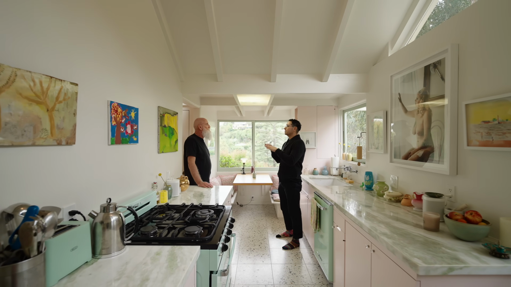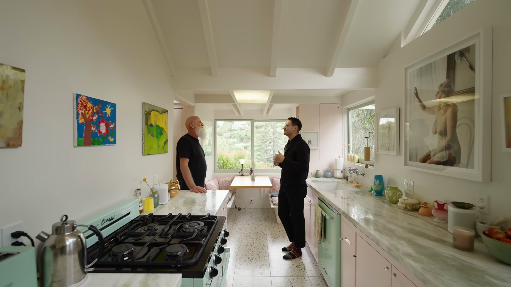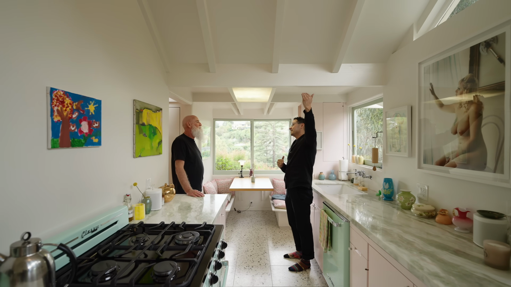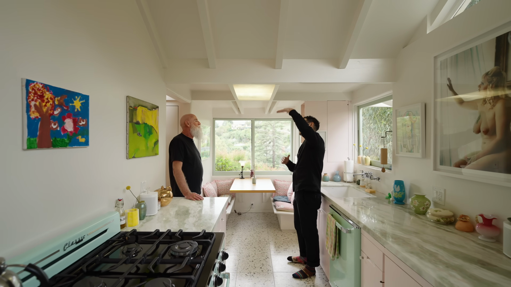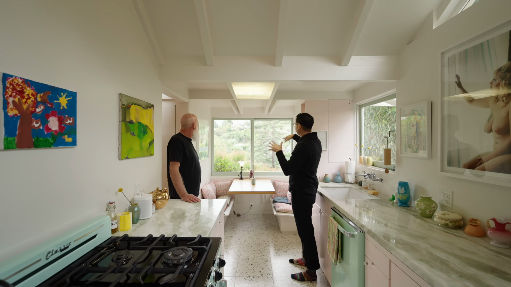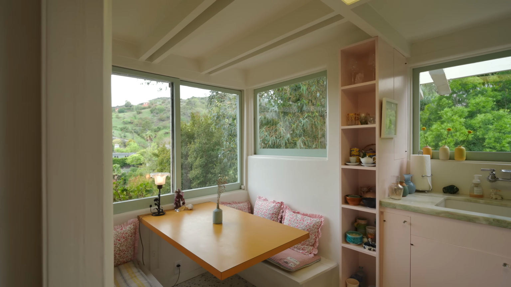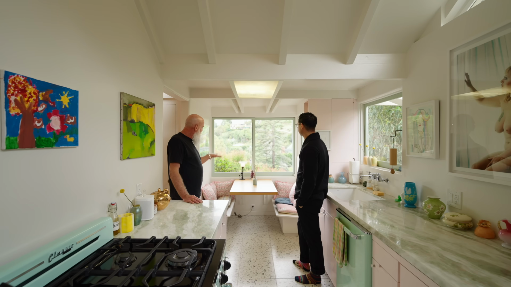So again, the compression and release, I know we talk about that a lot, but he's got the ceiling going up here and then he comes back down and it's got this nice little proportioned dining breakfast nook. And this is all original.